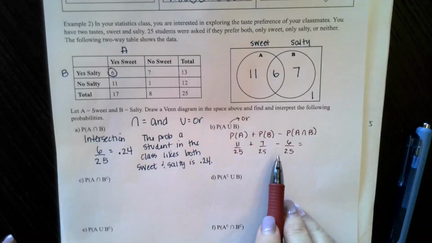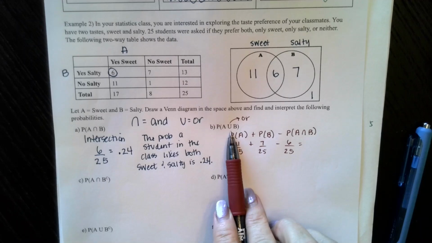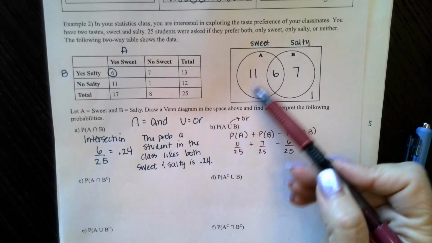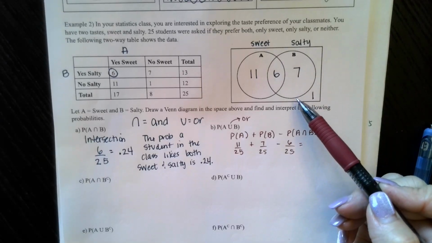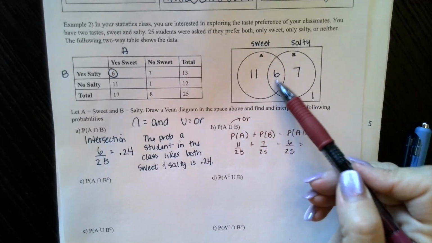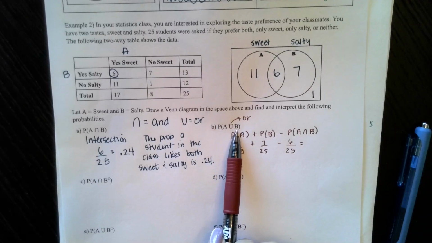So let's talk about this for a second. Here's my probability of A or B. Now, what we know here is that we want the probability of A, which would be the whole thing, right? The probability of B, which would be the whole thing. And then it says the probability of A and B. Now, this is just saying A or B, right?